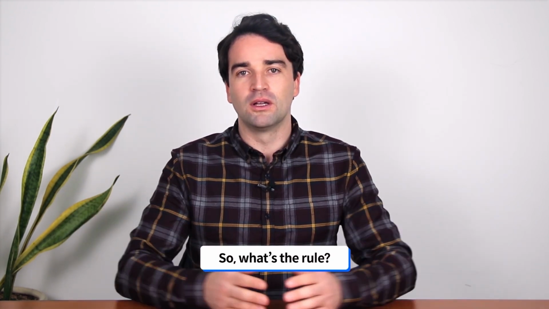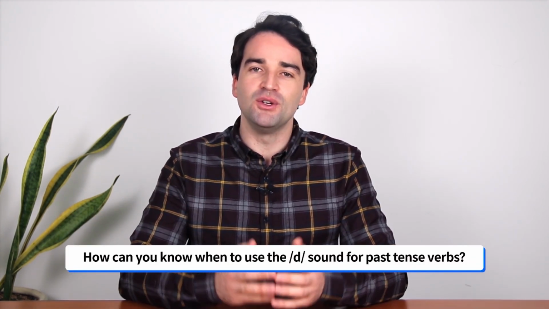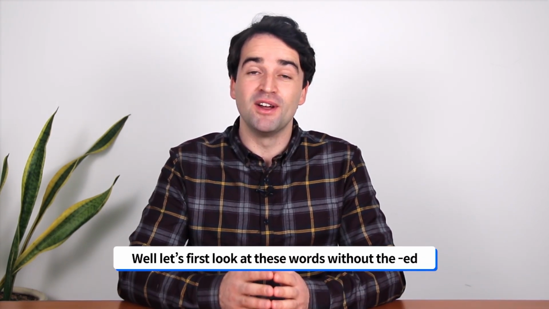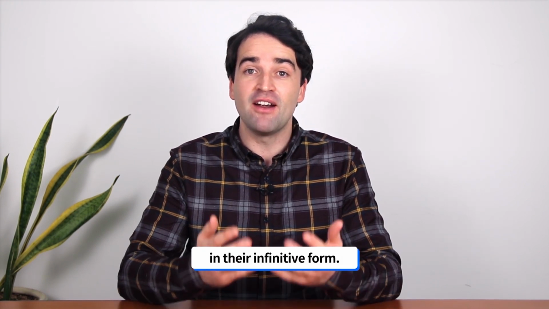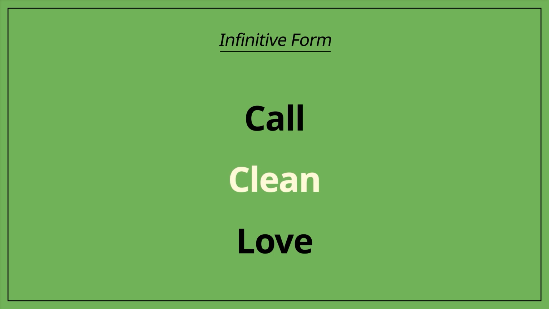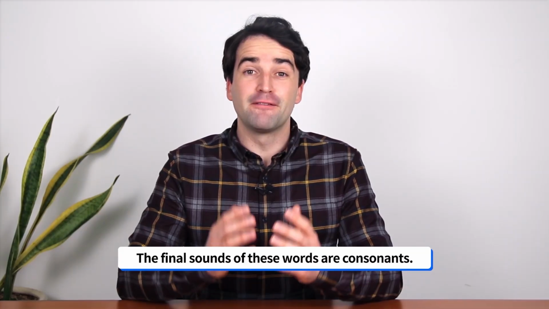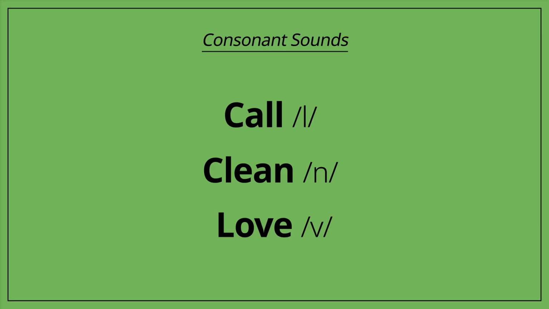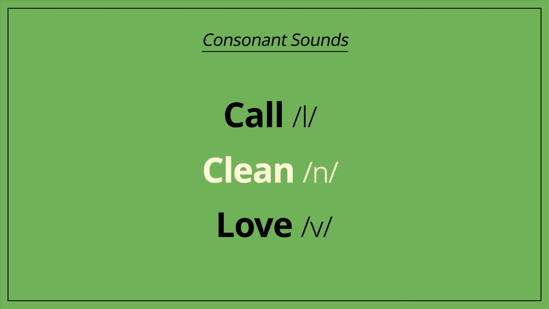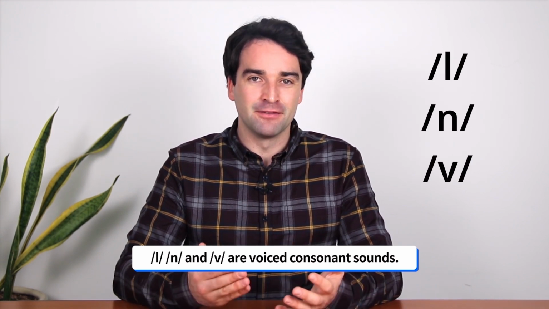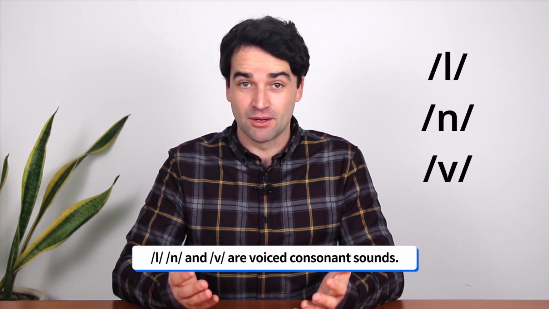So what's the rule? How can you know when to use the d sound for past tense verbs? Well, let's first look at these words without the ed, in their infinitive form. They are pronounced call, clean, and love. The final sounds of these words are consonants. The final sound in call is l, in clean is n, and in love is v. L, n, and v are voiced consonant sounds.